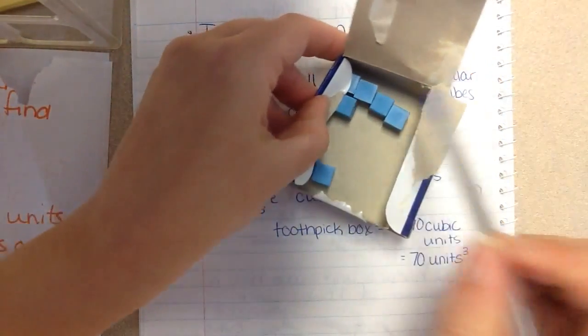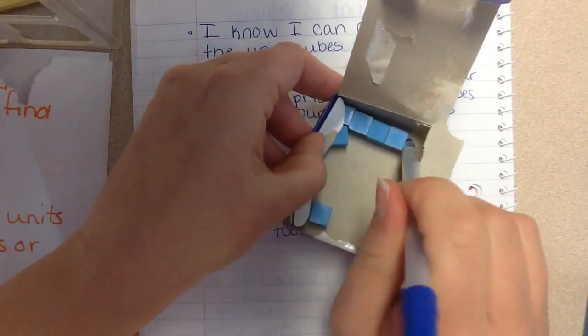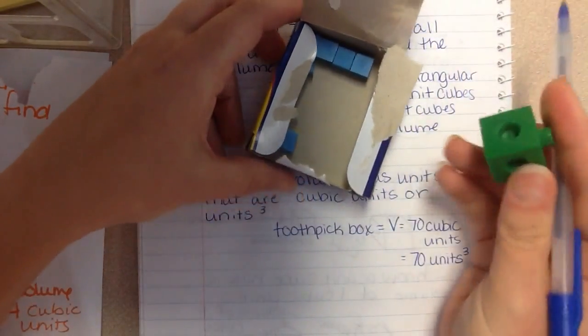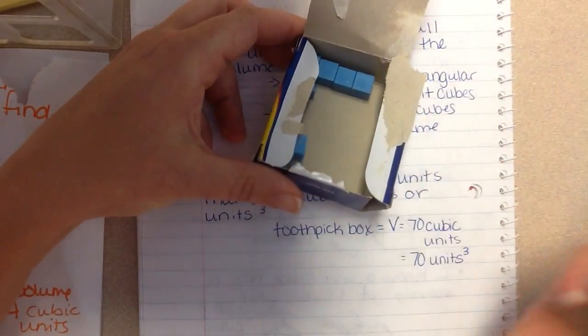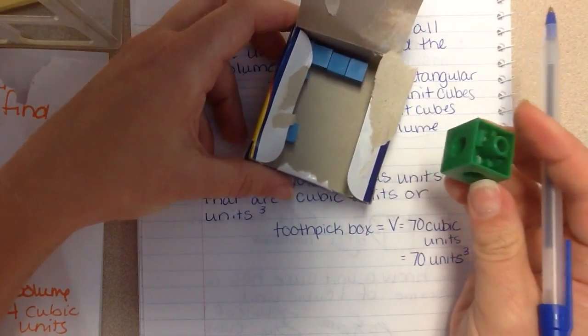So I find volume by filling something up, and I can simply put cubic units. We commonly in this classroom are going to use snap cubes, or we can use these blue unit cubes as well. And we fill them up, and that's how we find volume.